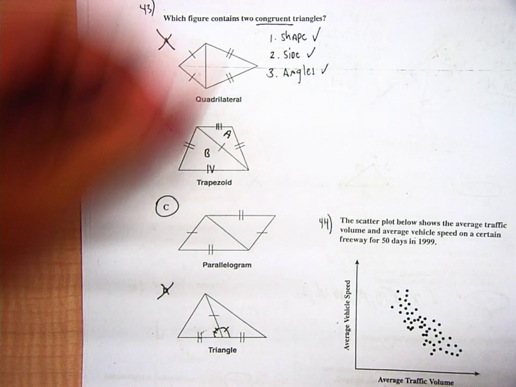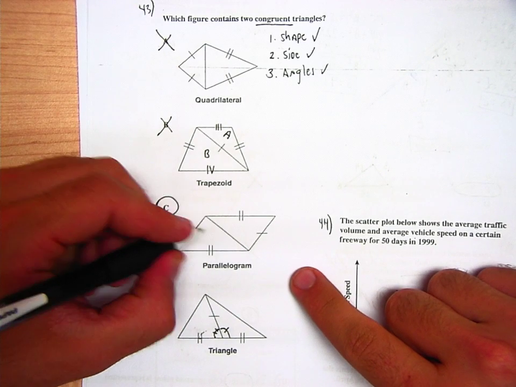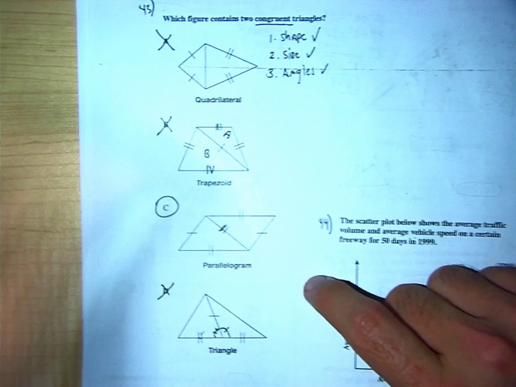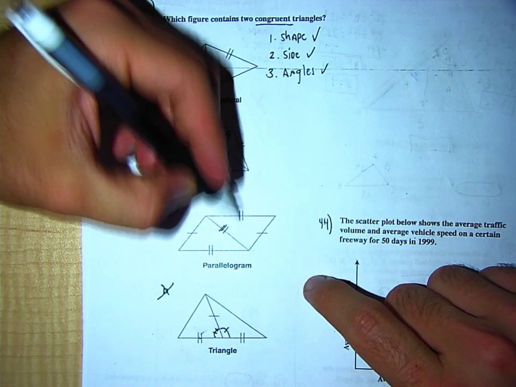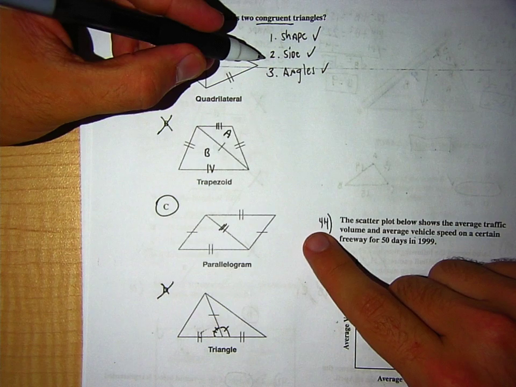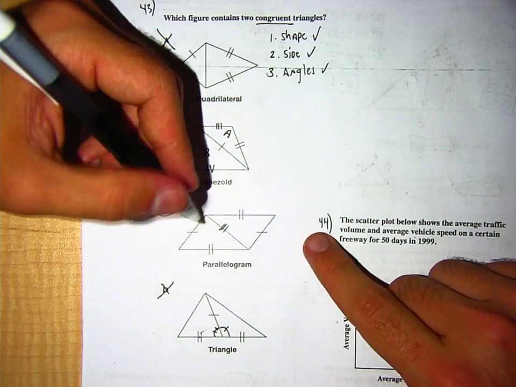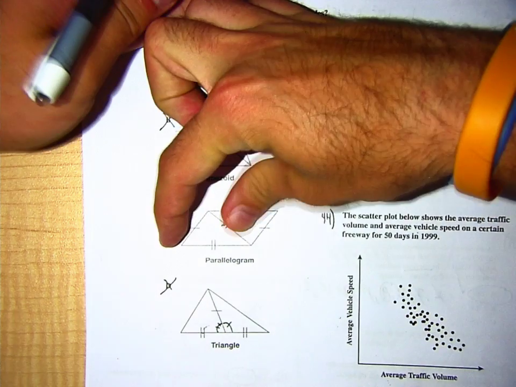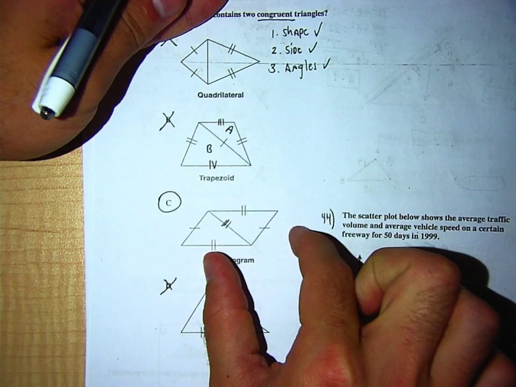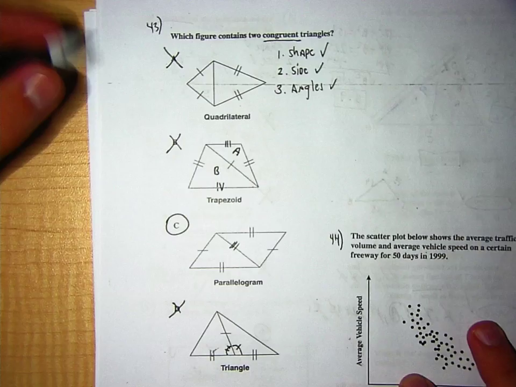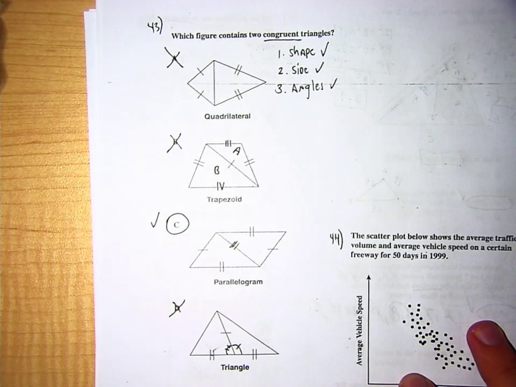If I want to think about it a different way, this triangle has length of 1, length of 2, and length of 3. This triangle also has length of 1, length of 2, length of 3. So they're the same shape, and they have the same sides. If I wanted to fold this paper over, you can see that this was just rotated and flipped upside down. Since it was a rotation, it is still congruent, and the answer should be C.